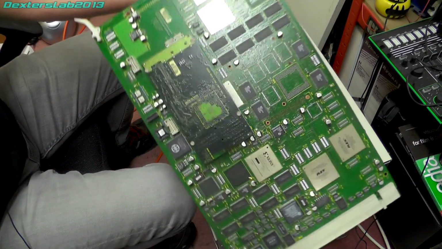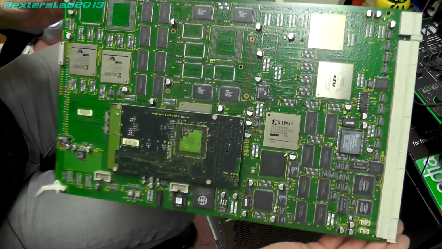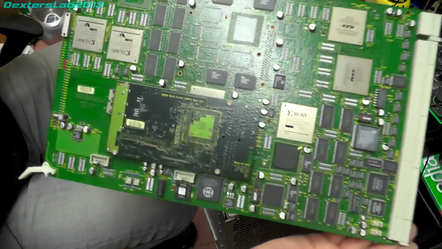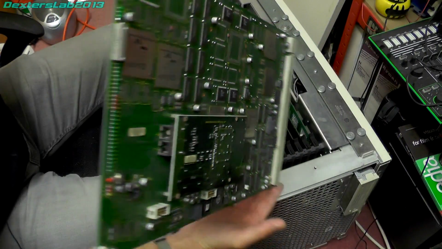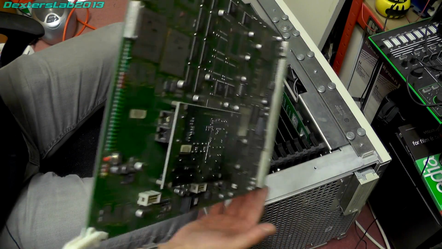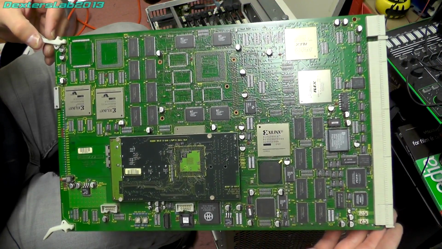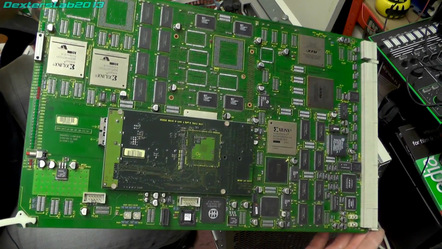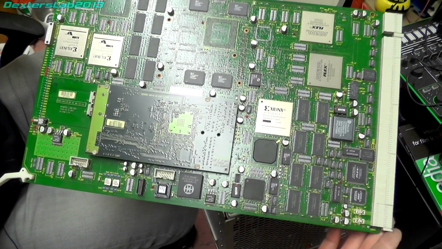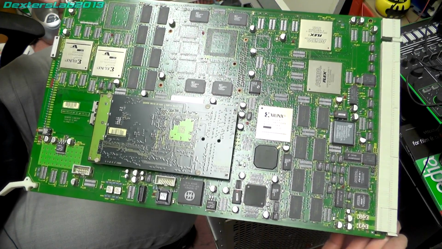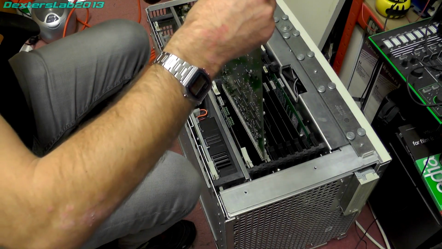So this card is actually double-sided. We've got stuff on both sides, and it's called ClipNet. So this is the ClipNet interface. This uses fibre optic. There's actually the fibre optic connections down in there. So yeah, this is the high speed link to the disk arrays. Obviously a load of FPGAs going on there, and some RAM. But yeah, again, it's not fully populated, so I'm not sure what else that would have been used for.